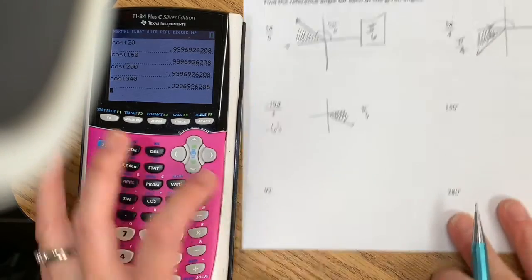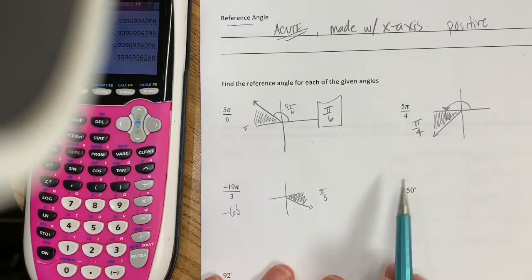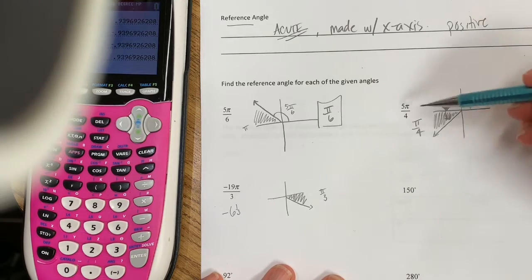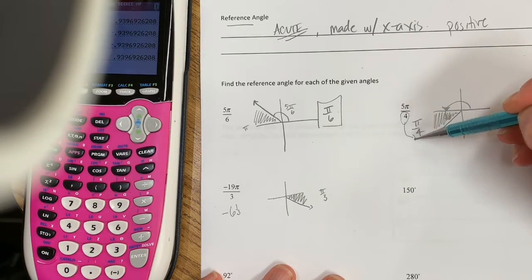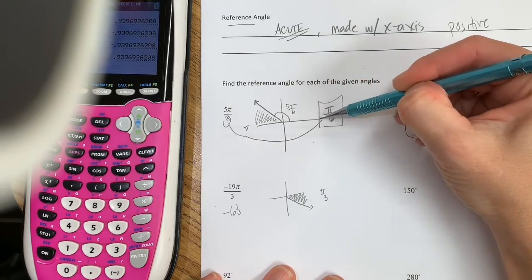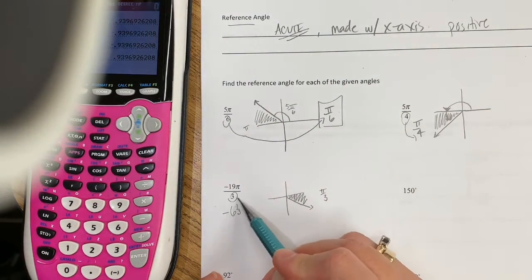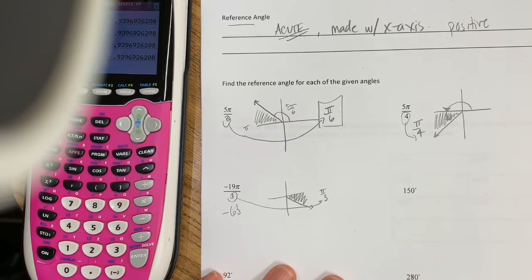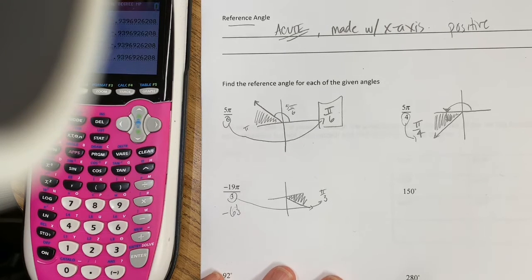Okay, so are you noticing anything with these examples, that the reference angle has the same denominator? Well, in this case, it's way over here. And then same denominator, right? Usually the denominator, there are exceptions to this rule, but usually the denominator will give you a big hint as far as what the reference angle is.